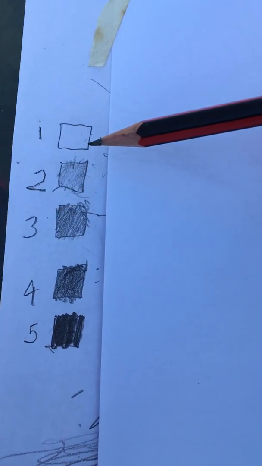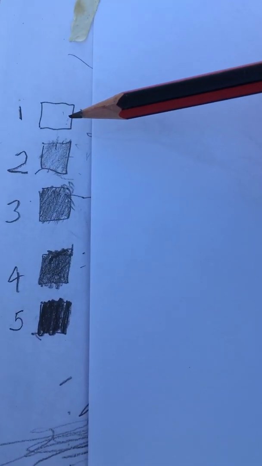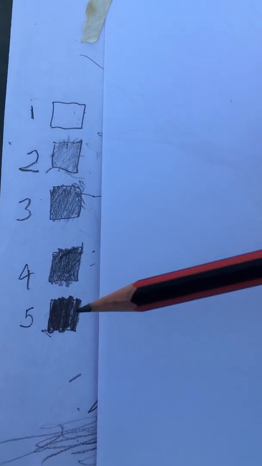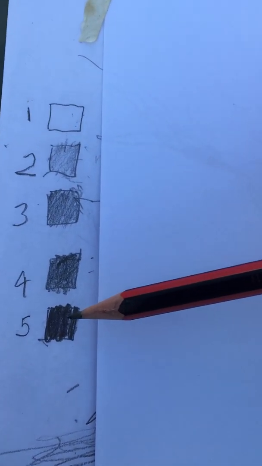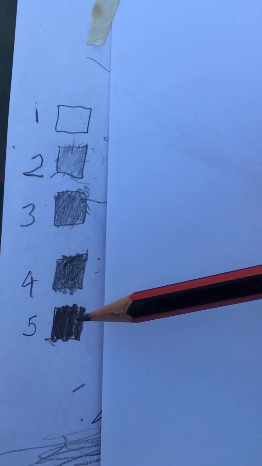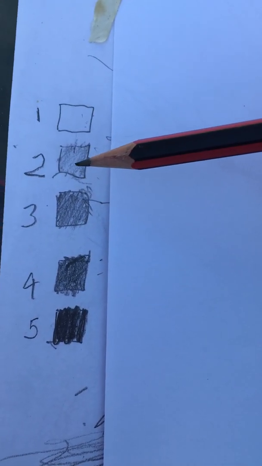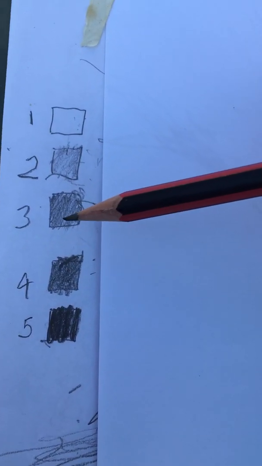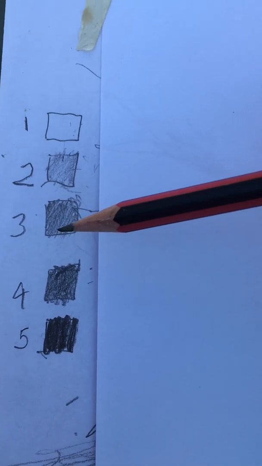The first square shows the white of the page, can't go lighter than that. And the 5th square is the darkest tone that I can make with my pencil. Here's second lightest, second darkest, and the ever elusive tone number 3 found by a process of elimination.